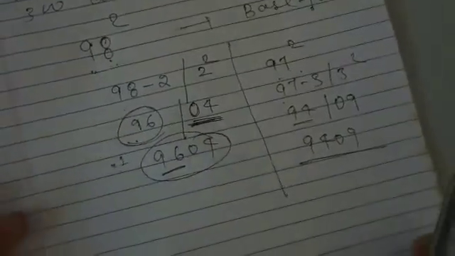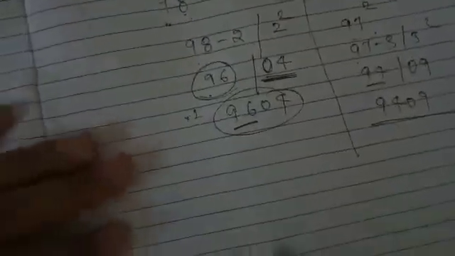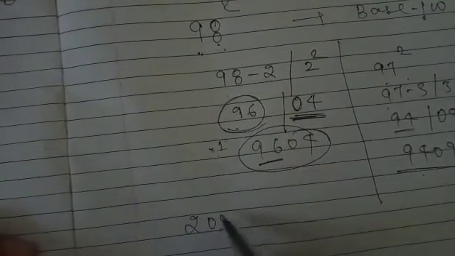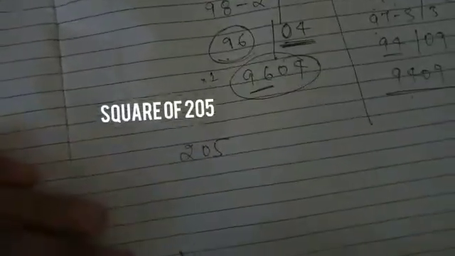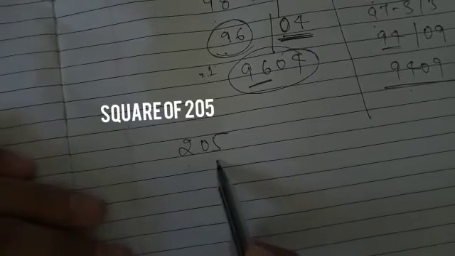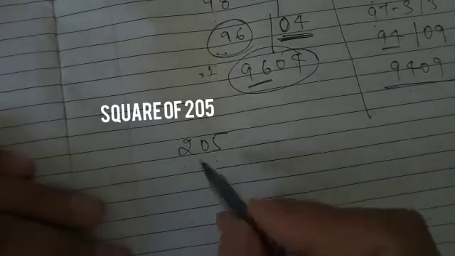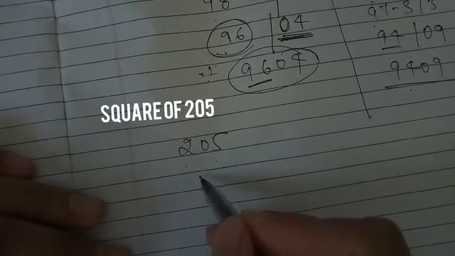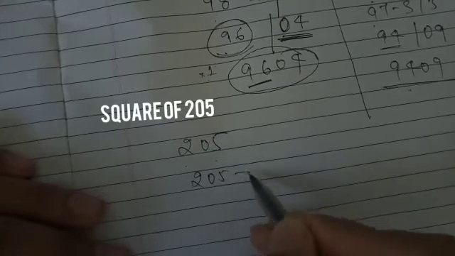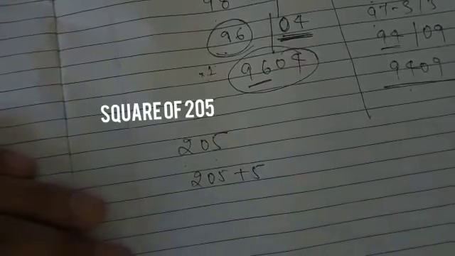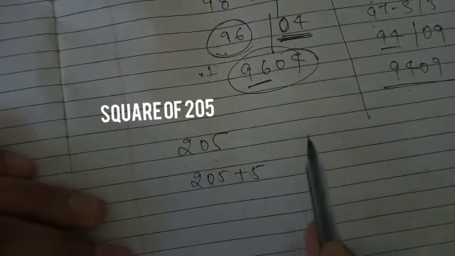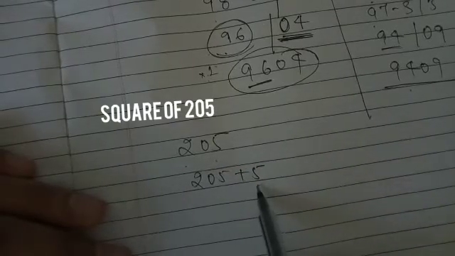Now let's take another example. Suppose we have to find the square of 205. Now 205 is more than 200, so here the base will be 200. Okay, so 205 is more than 200 by how much? By just 5. So we just have to add 5 here. So whenever the number is less than a particular base, we have to subtract. Whenever the number is more than a particular base, then we have to add. Now since 205 is more than 200, therefore we are adding here.